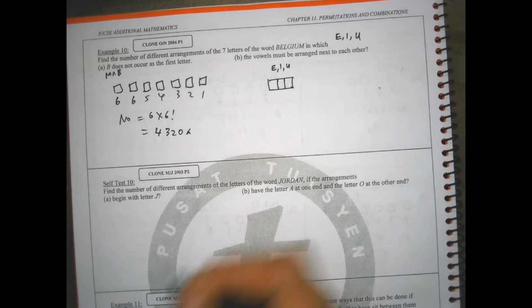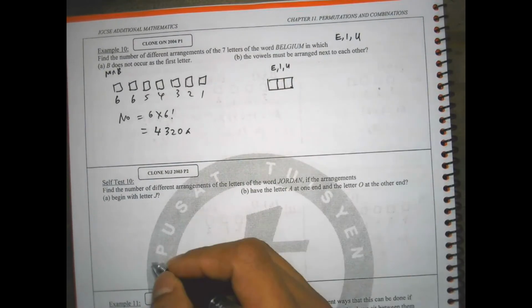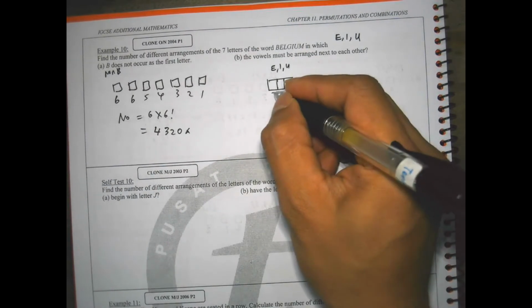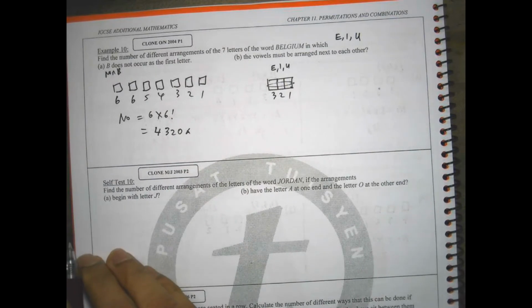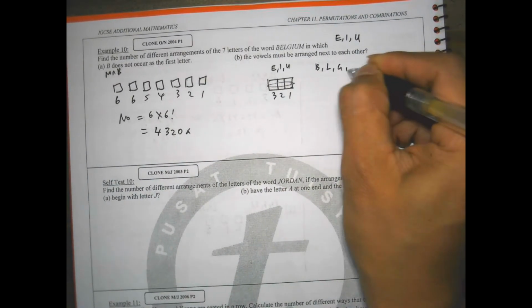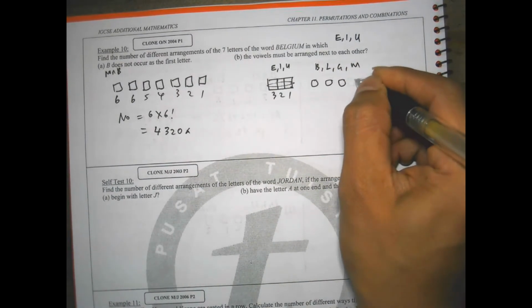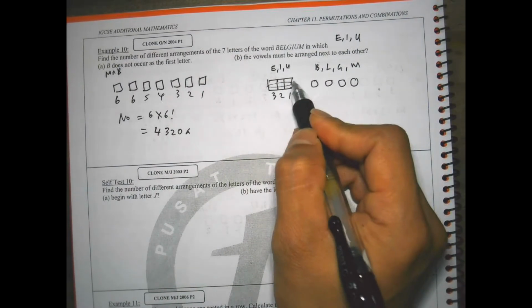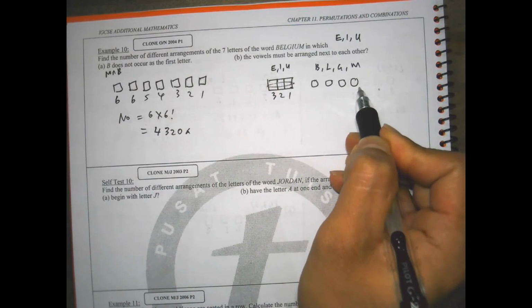Tie together. Okay? Now, how many ways can I arrange E, I, U next to each other? 3 factorial, 3 to 1, right? I tie them to each other. I still have the consonants. The consonants are L, G, M. So I'm going to put 1, 2, 3, 4. Now, if I tie them together as a block, this is considered one block. And how many blocks do I have in total?